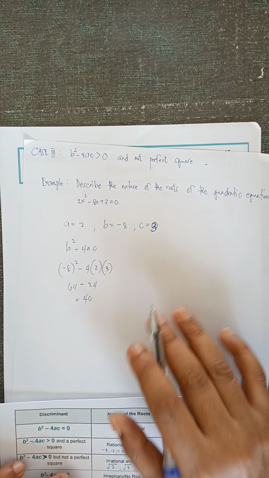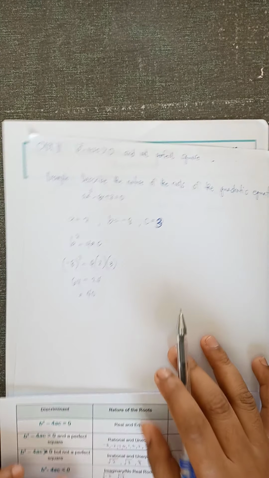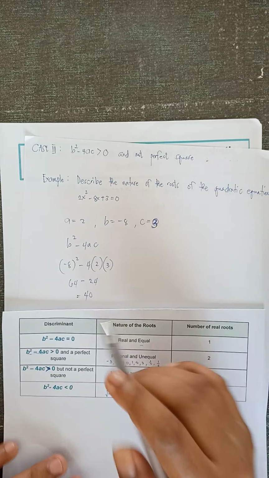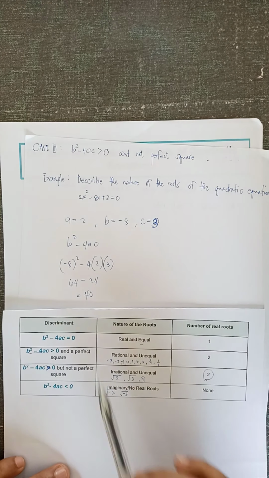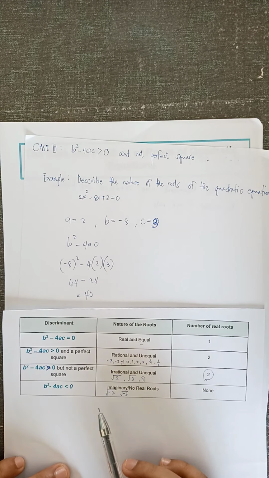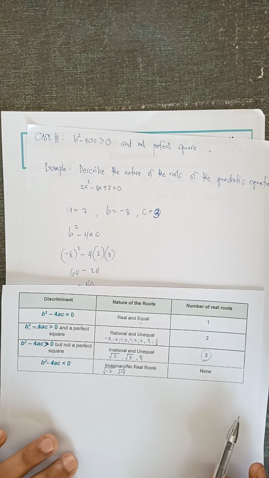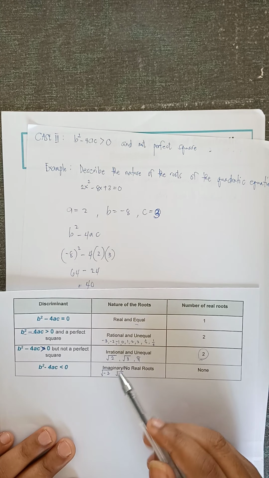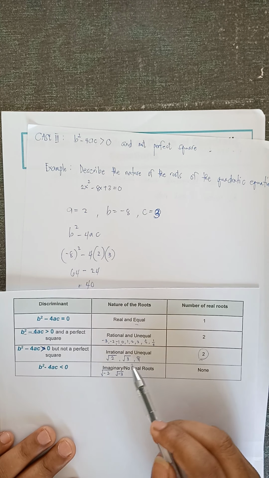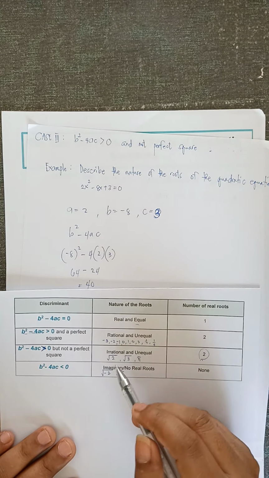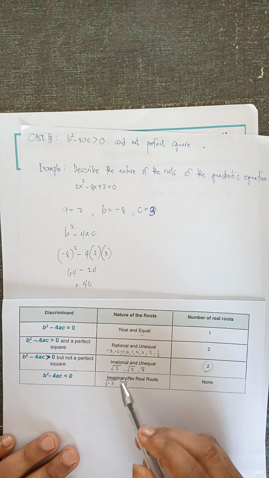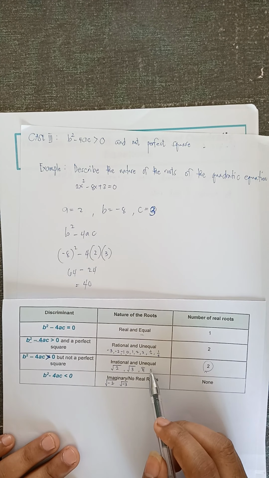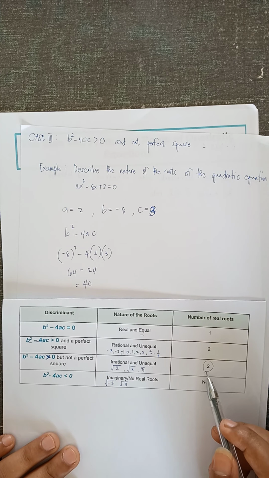So let us try to check its real roots. So since 40 is not a perfect square, we can now say that the nature of the roots are irrational and unequal. So the value of x is irrational and unequal, and there are two real roots.